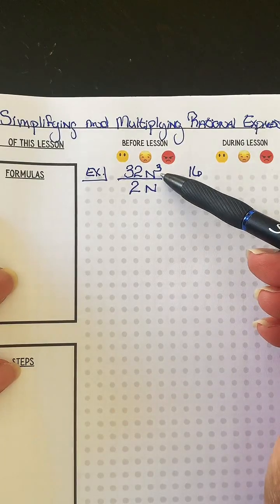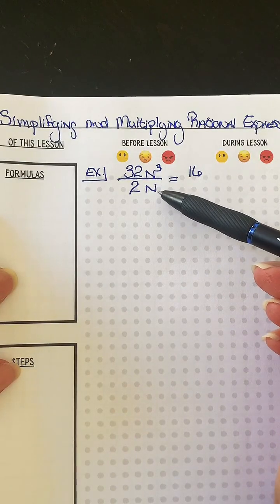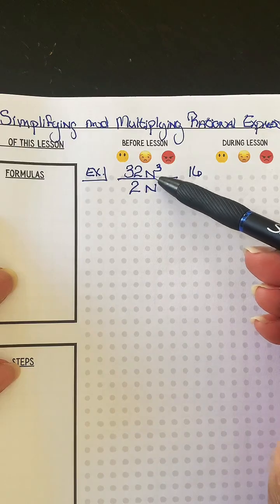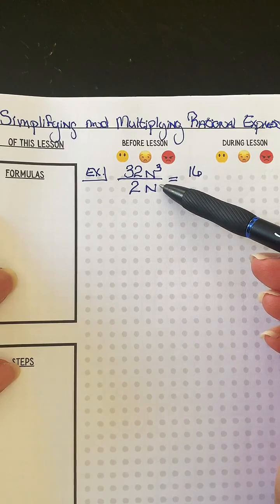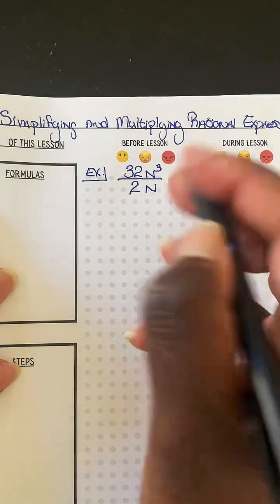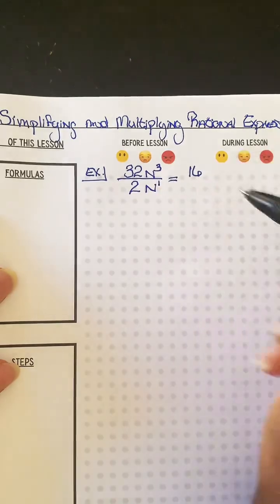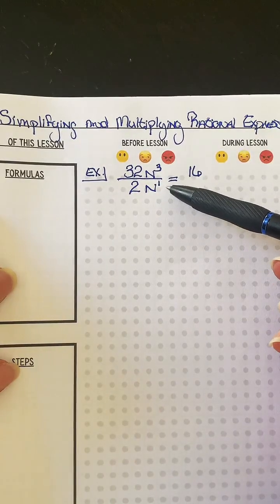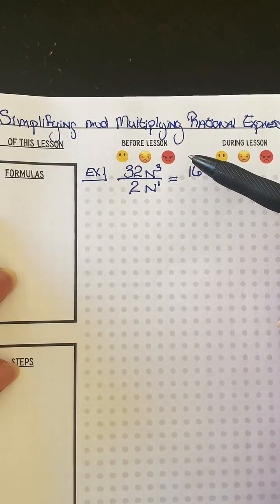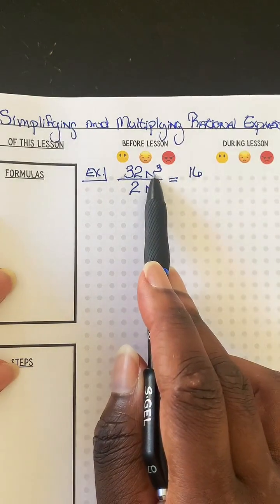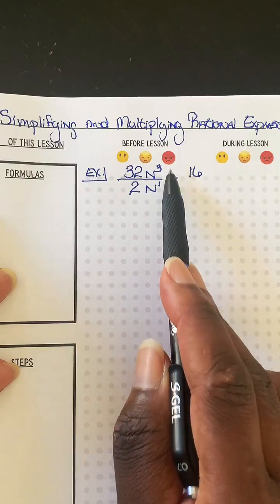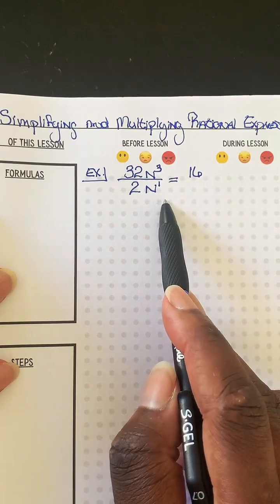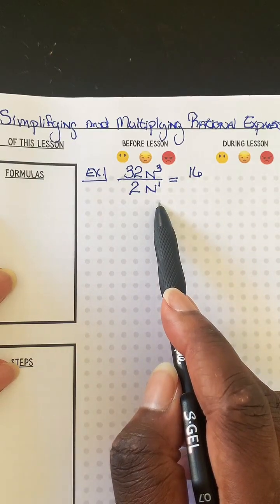Now, going back to what we did with dividing, same base, subtract the exponents. But remember, if you don't see an exponent number, it's a 1. So when you're dividing, you're actually subtracting the exponents. Think of it this way: you have 3 n's in the numerator, you have 1 n in the denominator, and you cancel out one set of n's.